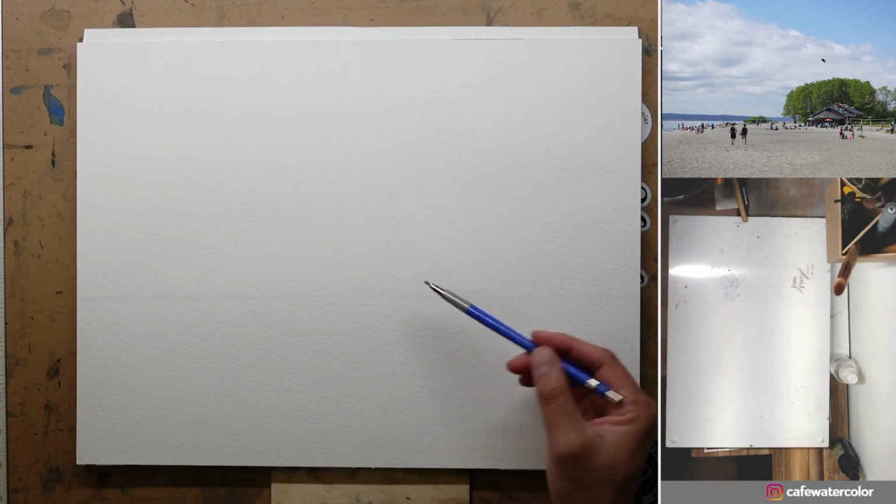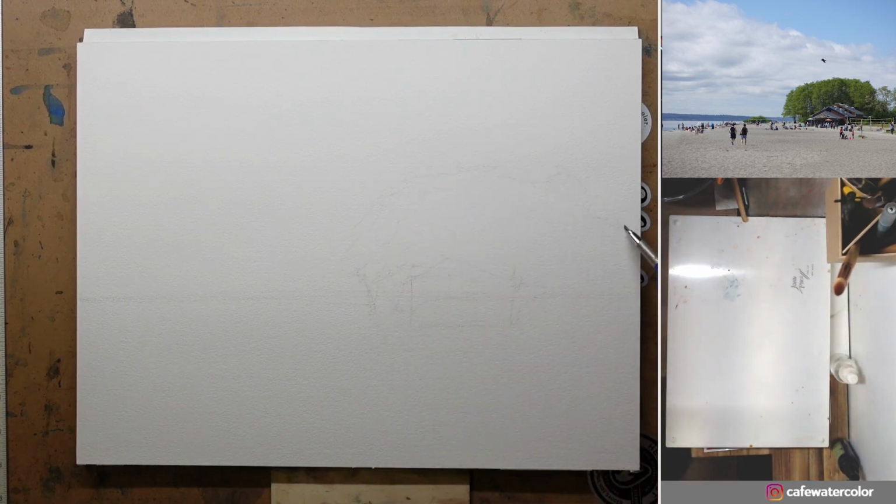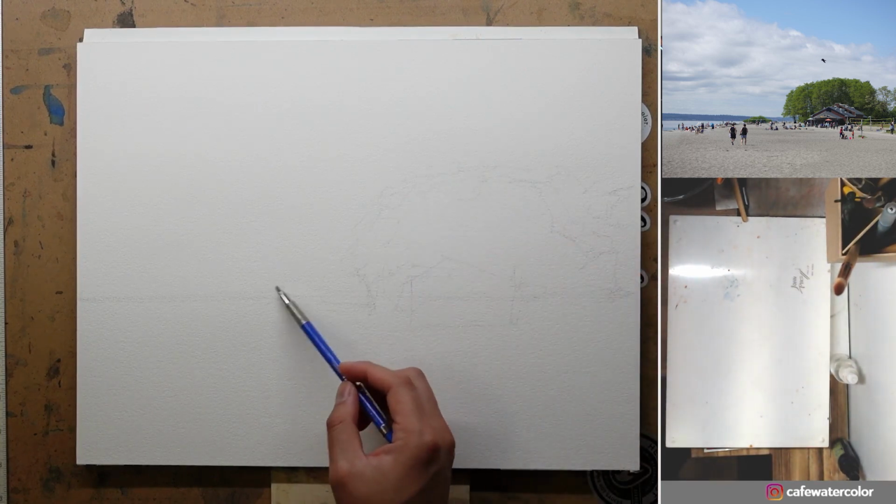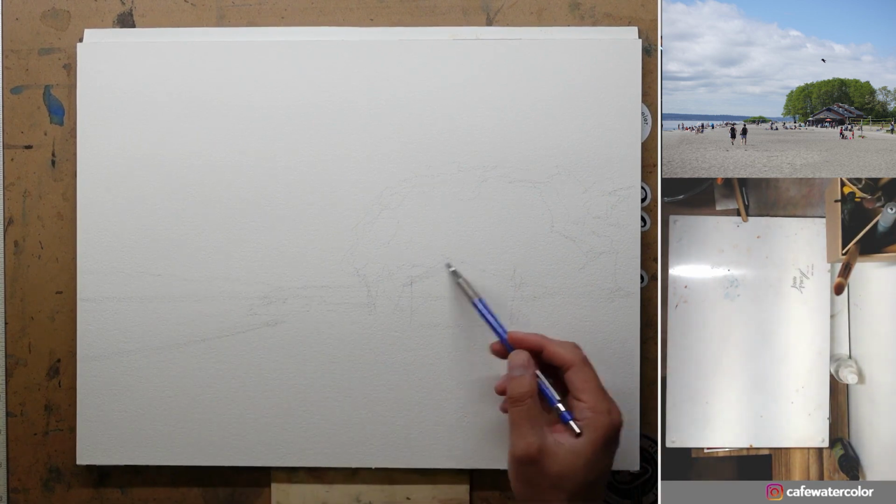Okay, so let's take a look at this painting. We will start off with a line drawing. Now in the beginning of the line drawing, all you really need to do is figure out the placement and the scales of things.